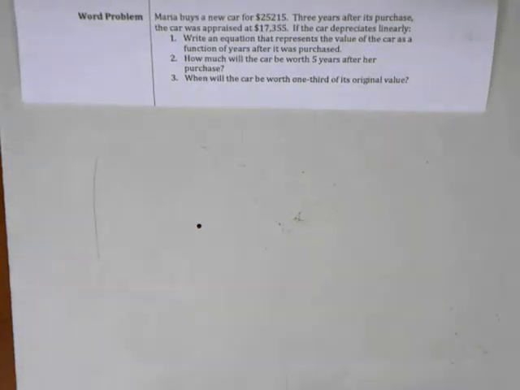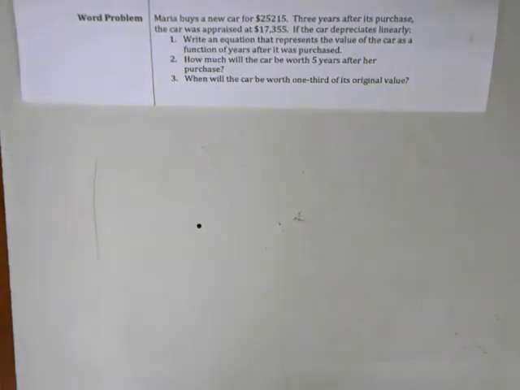It says here that Maria buys a new car for $25,215. 3 years after its purchase, the car was appraised, or in other words, it was determined that it was worth $17,355. And if the car depreciates linearly, then we are asked to do these three following problems. First, write an equation that represents the value of the car as a function of years after it was purchased. Then determine how much it will be worth 5 years after its purchase. Then determine when the car will be worth 1/3 of its original value.